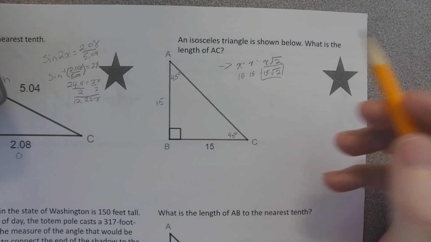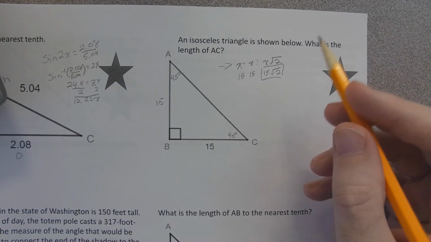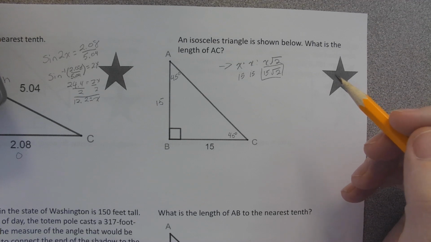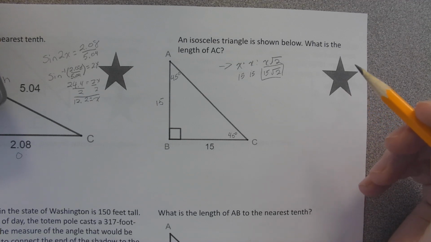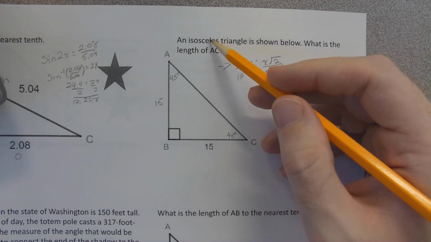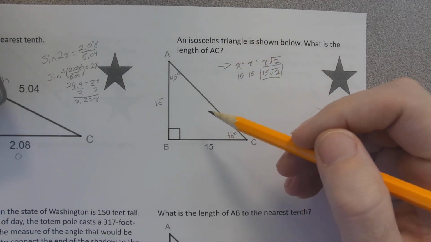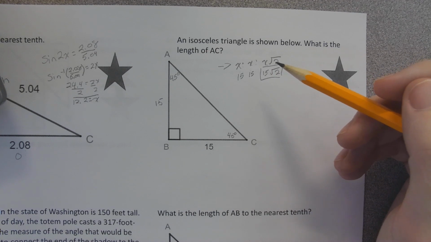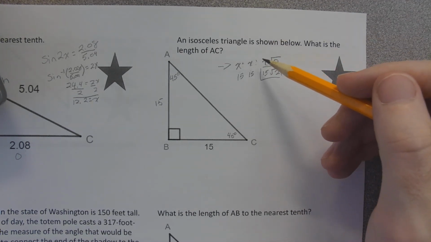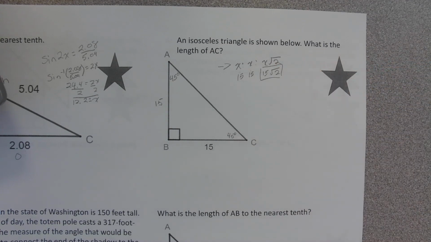This here is on your reference sheet. It's easier if you memorize it, but it's on the reference sheet. You just have to remember to use it. Okay? You have to recognize that an isosceles triangle is the 45, 45, 90. And so you use the right formula.